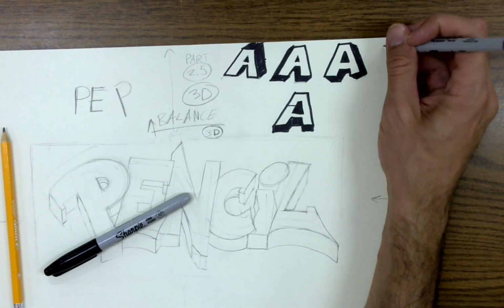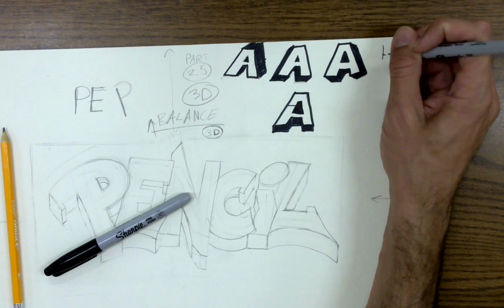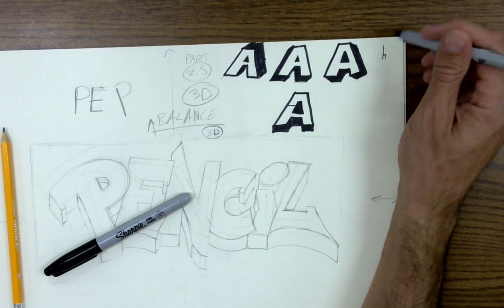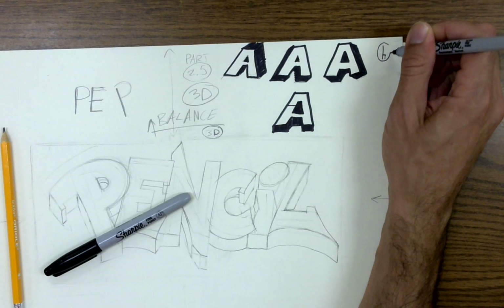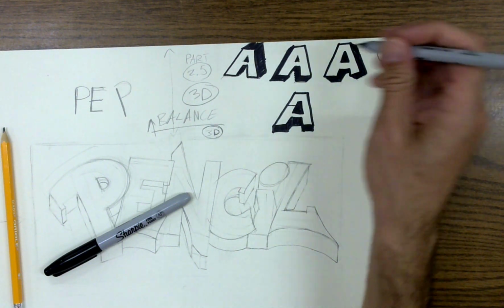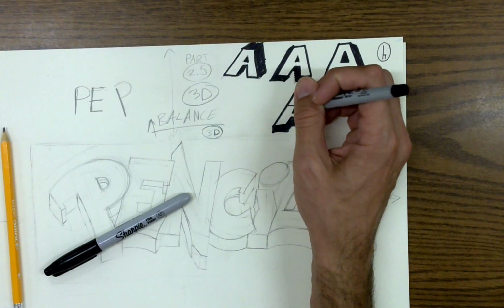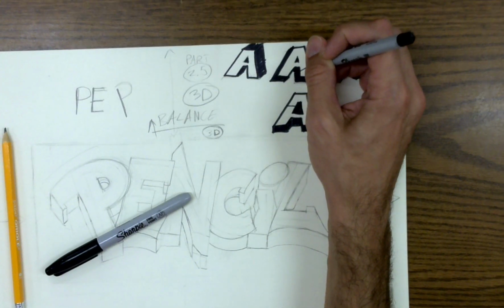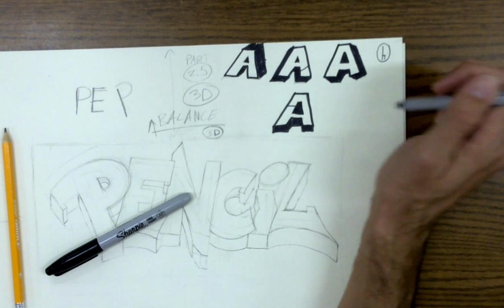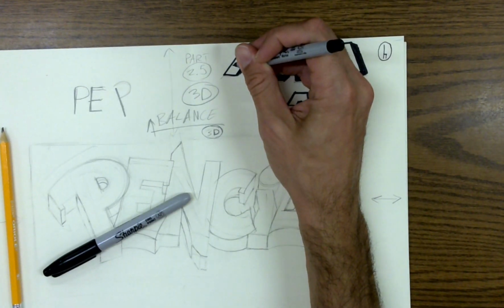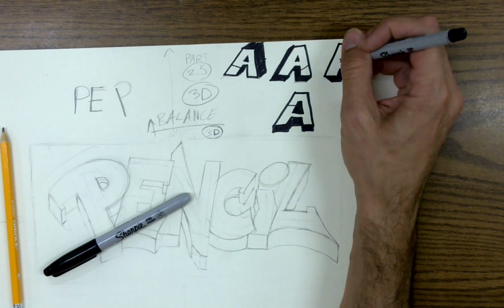So the way we do the crack detail is kind of like a lowercase letter H. I'll show you what I mean by that. So sometimes just this one single line kind of pulled like that. Sometimes you just leave it a line.